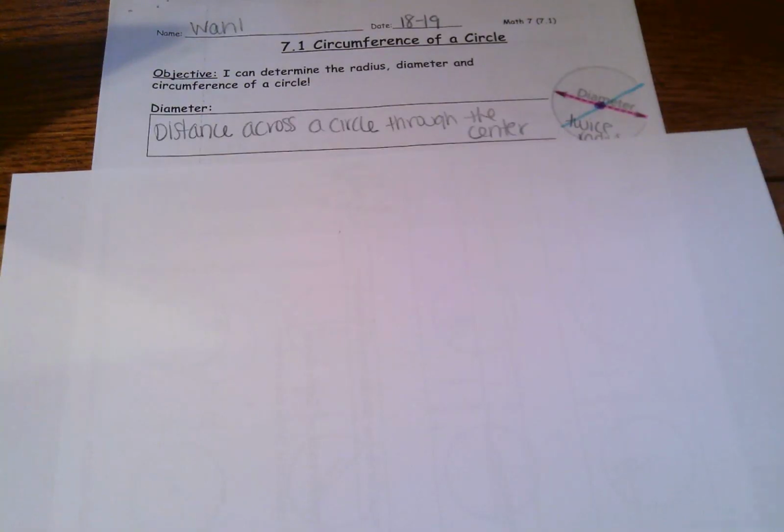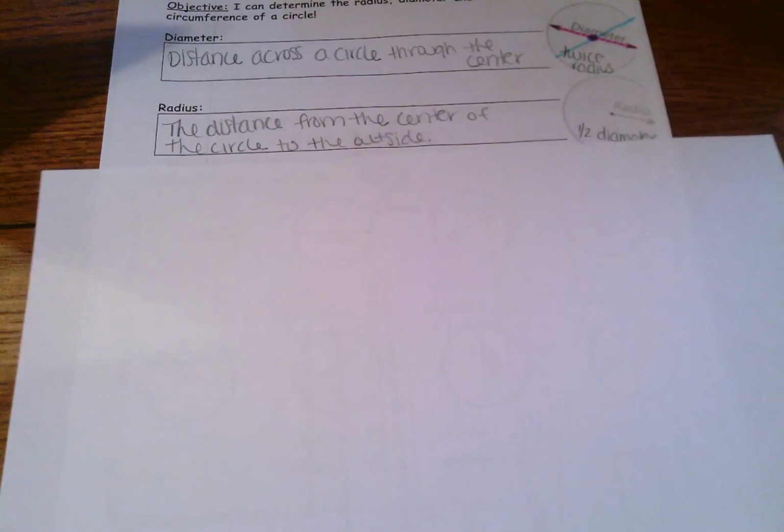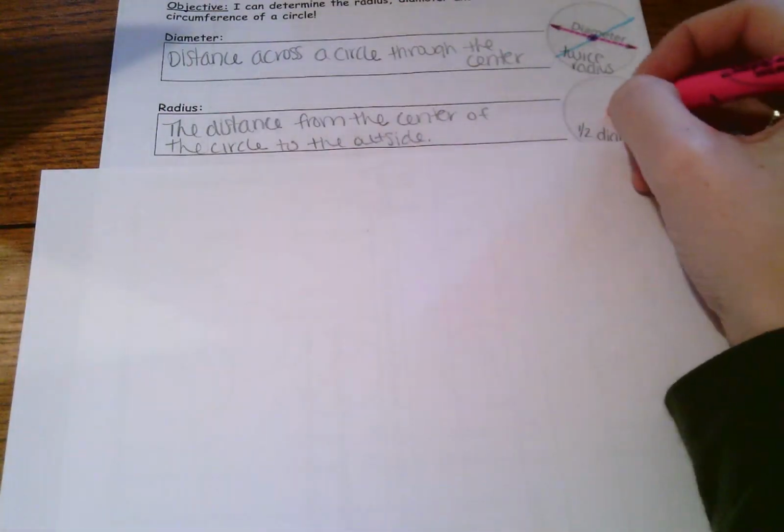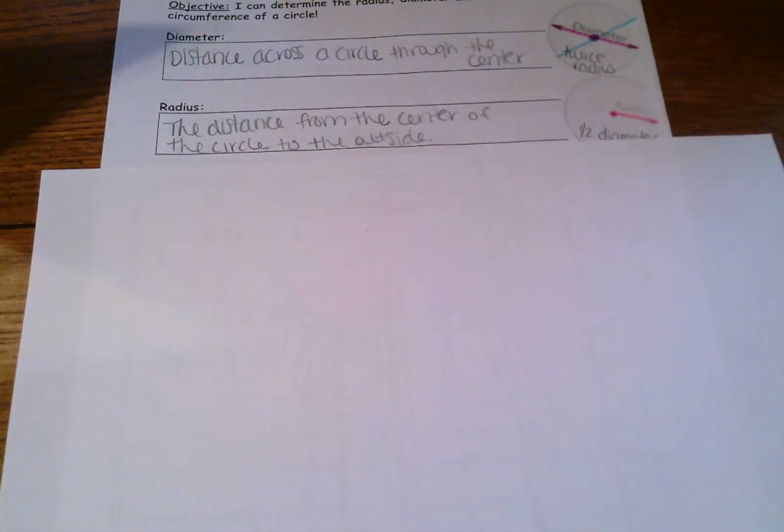Okay, so all the way across the circle is the diameter. Well, what is a radius then? A radius is the distance from the center of the circle to the outside. So if we look from the center of our circle to the outside, that is our radius.